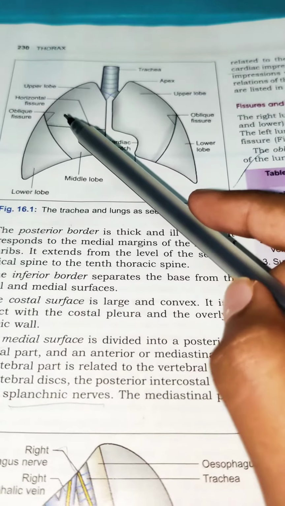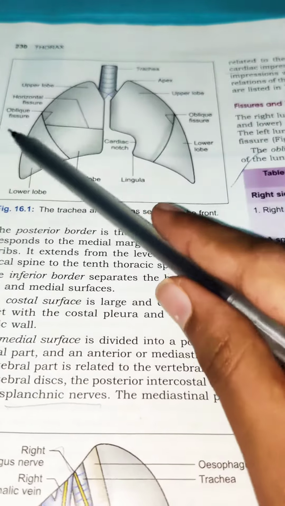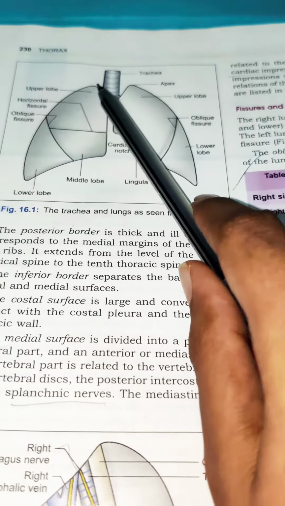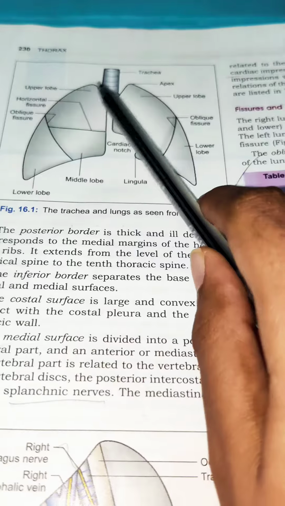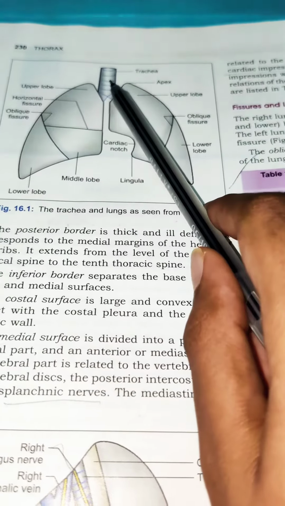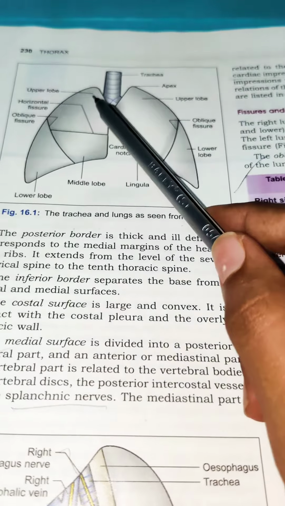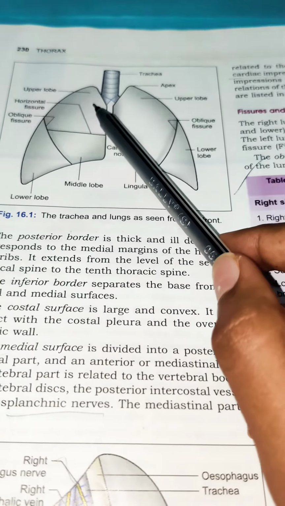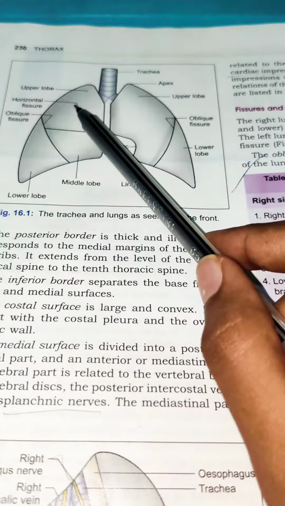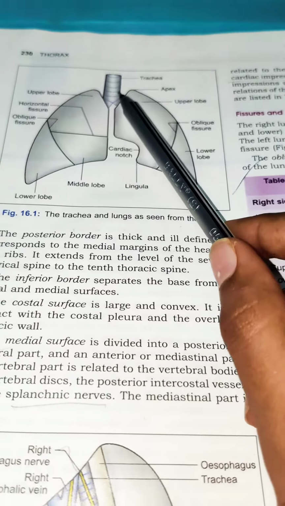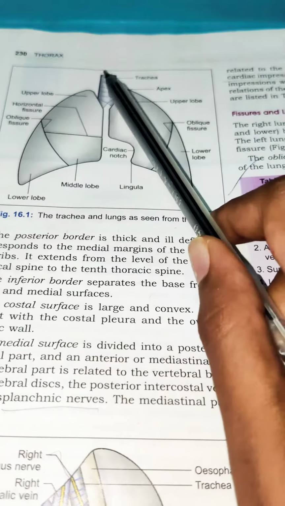So the apex is medial to the supraclavicular fossa. Here will be the supraclavicular fossa. The apex is covered by a suprapleural membrane, which separates the neck and the thoracic cavity. It is grooved by the subclavian artery on the medial side and also anteriorly. So anteriorly and medially, it is grooved by the subclavian artery. So we have talked about the apex.